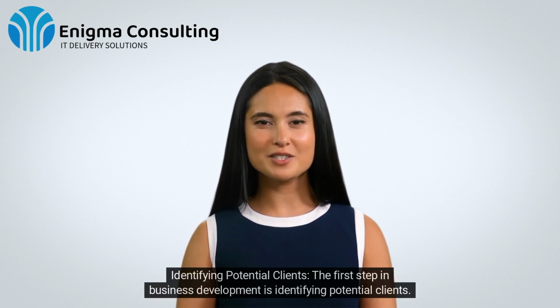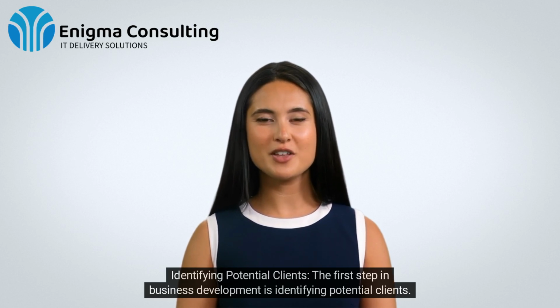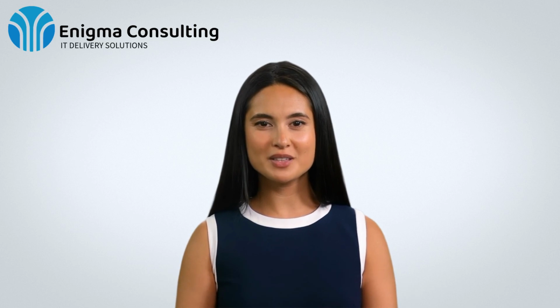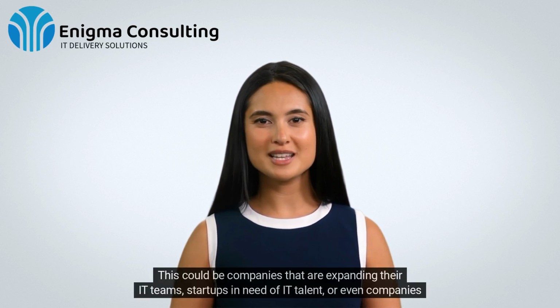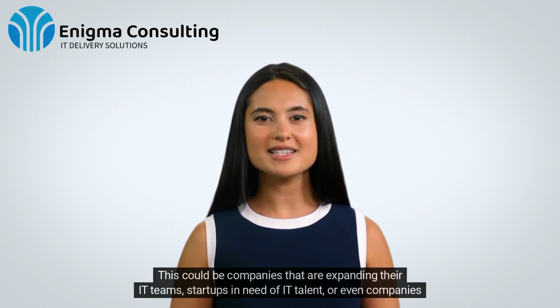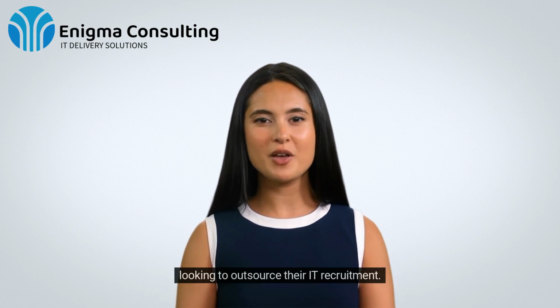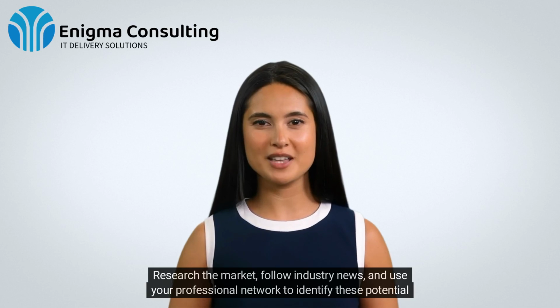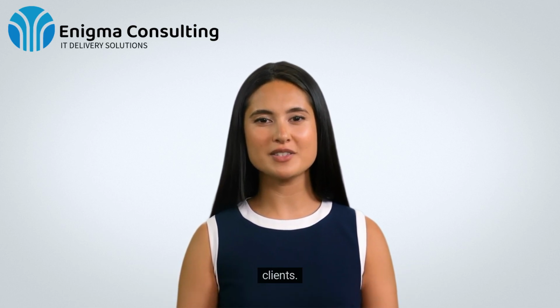1. Identifying potential clients. The first step in business development is identifying potential clients. This could be companies that are expanding their IT teams, startups in need of IT talent, or even companies looking to outsource their IT recruitment. Research the market, follow industry news, and use your professional network to identify these potential clients.